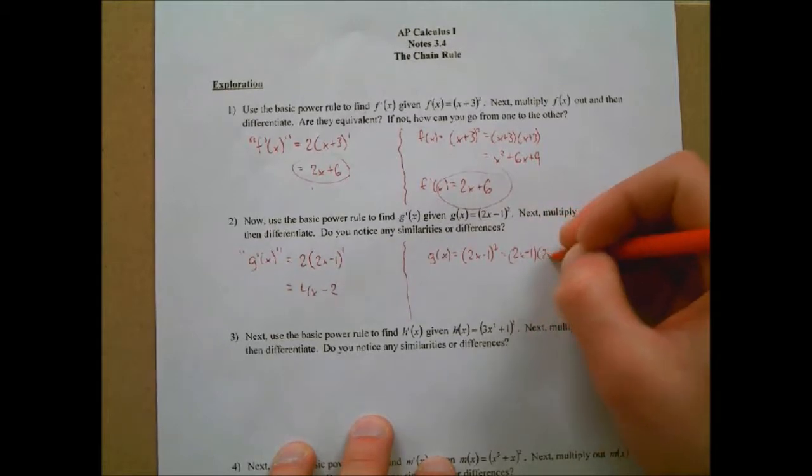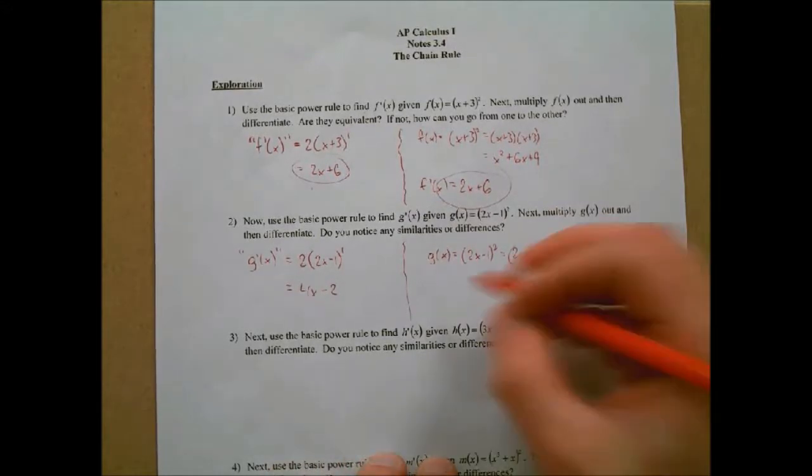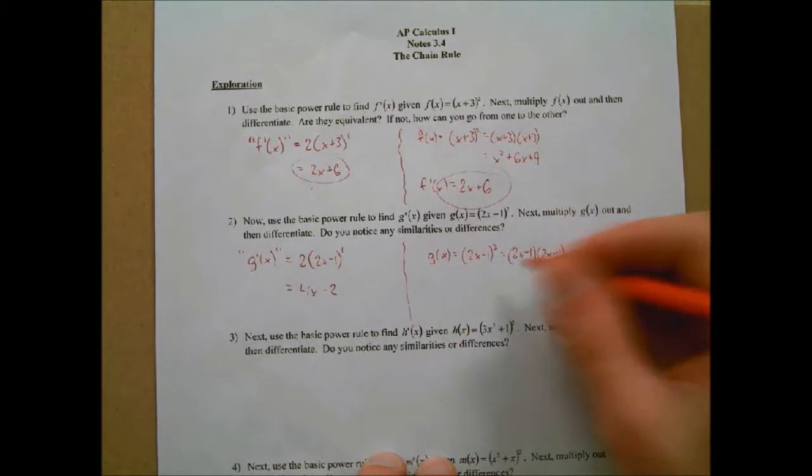And it's your choice here. If you want, you can use the product rule: first times the derivative of the second plus the second times the derivative of the first. Or you could multiply it out and then take the derivative that way.